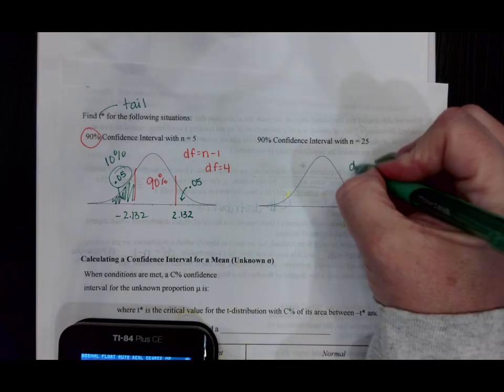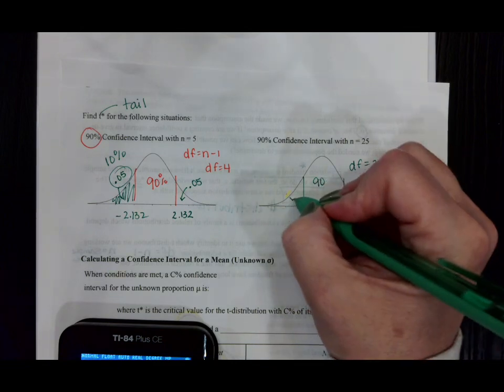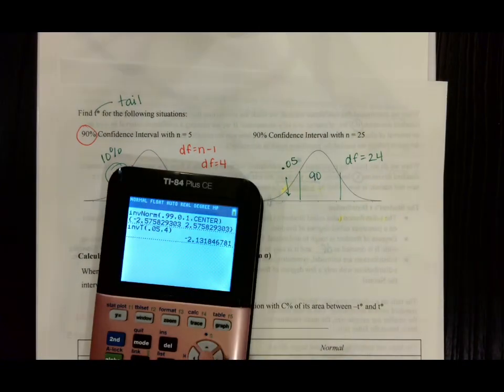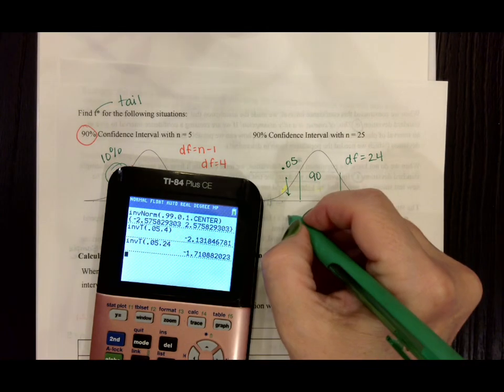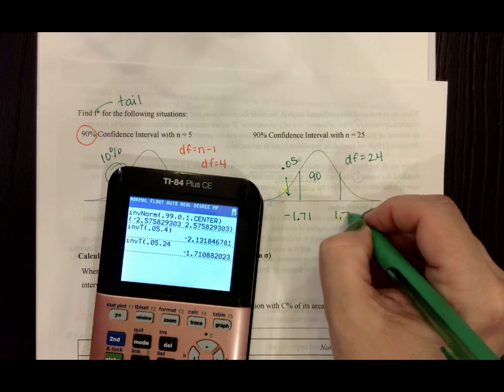This means my degrees of freedom is going to be 24. All right? So this doesn't change. This is still 90, which makes this part still 0.05. So when I plug this in now, I'm going to say my degrees of freedom is going to be 24, and I get a t star of negative 1.71 and 1.71.